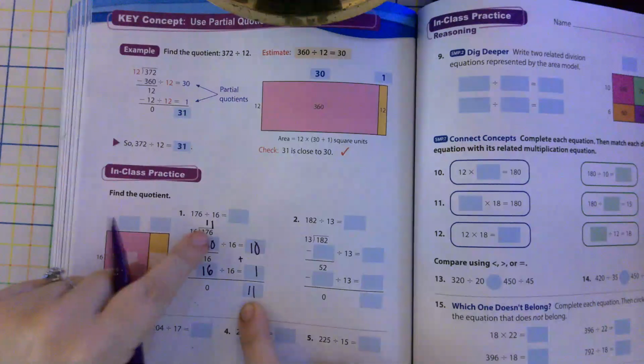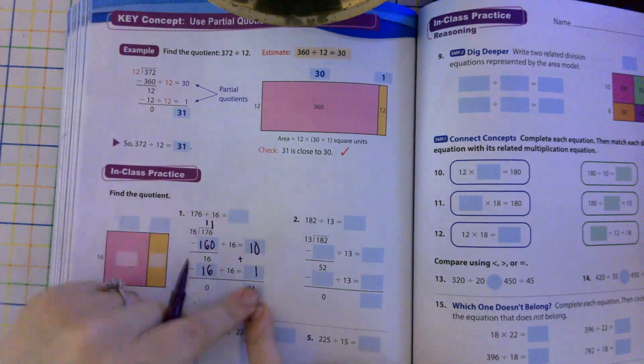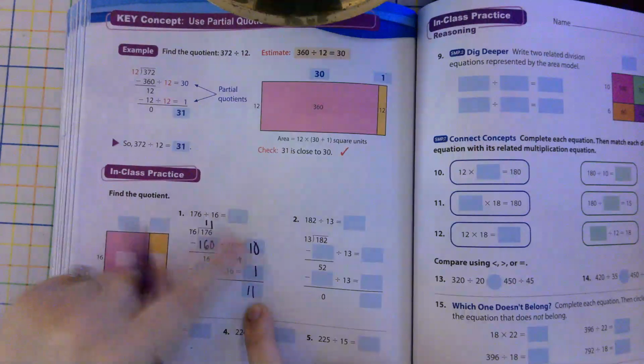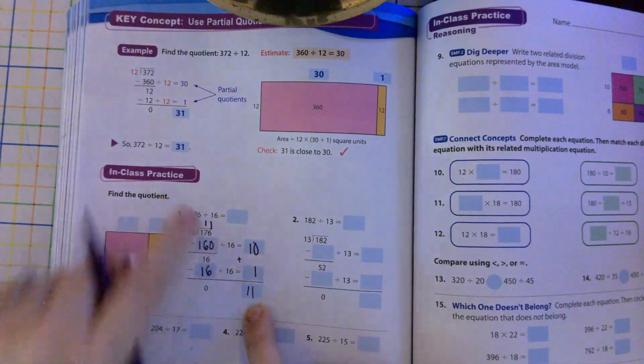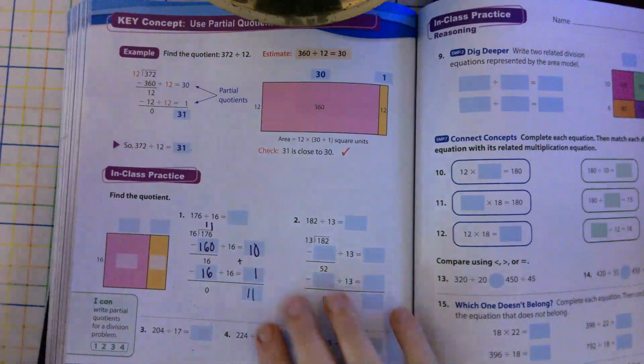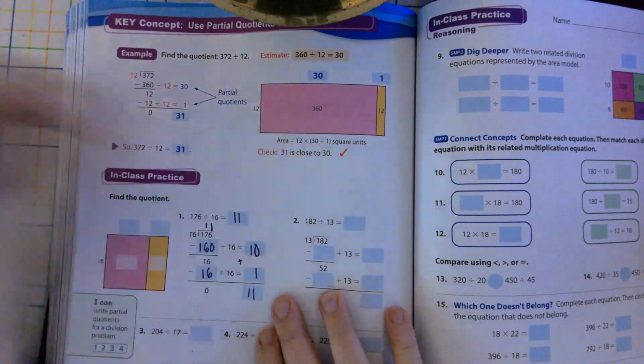See how they did this, but they just did it off to the side instead? The 10's place and the 1's place. They just put it off to the side. It's the same thing we've been doing. So your answer should be 11.